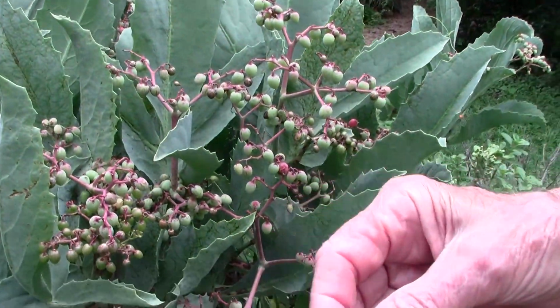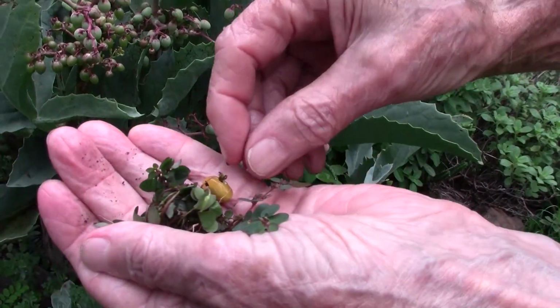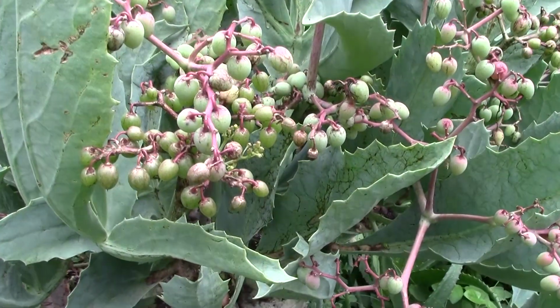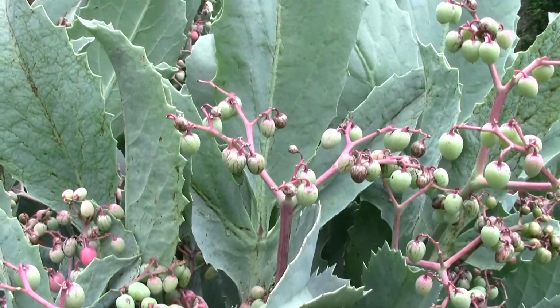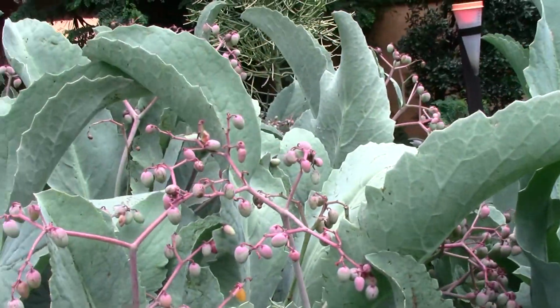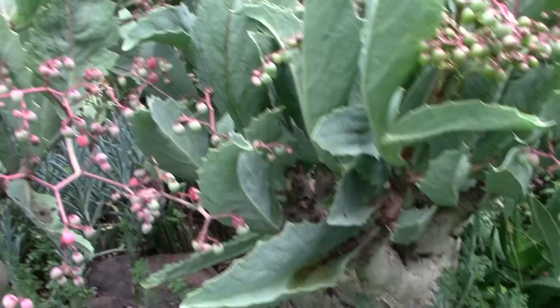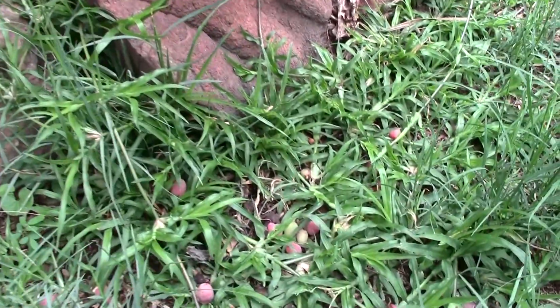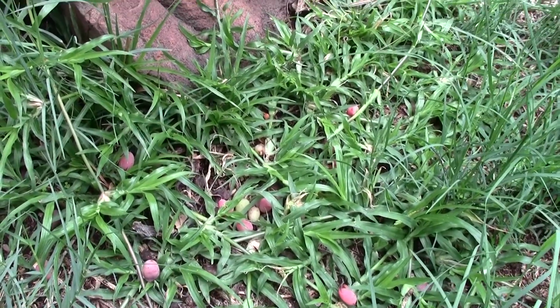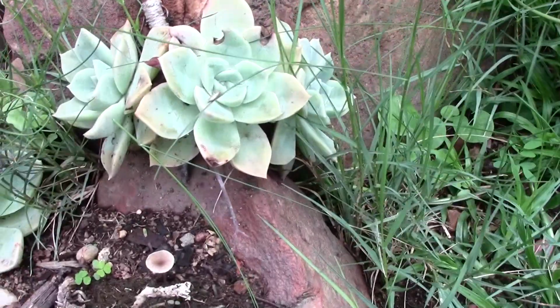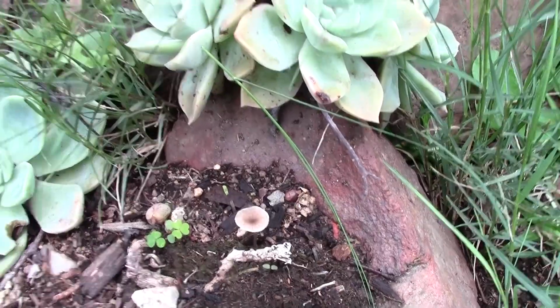Those berries, see, that's the seed. And the seeds are just lying on the ground there. The husks. Here's a cute little mushroom.